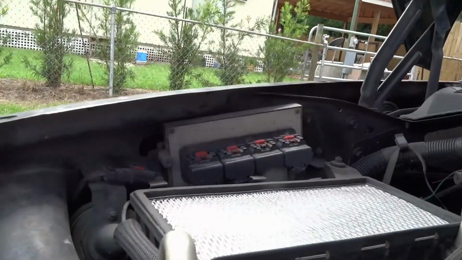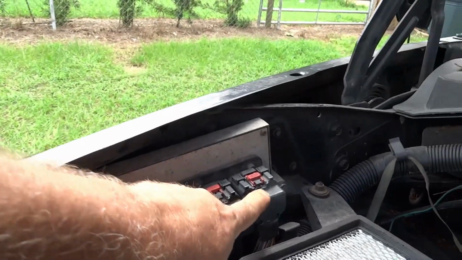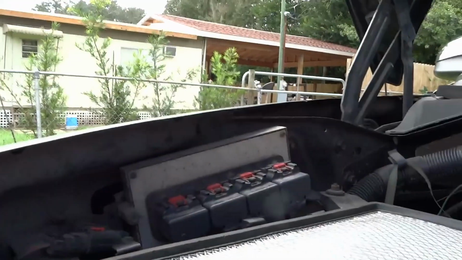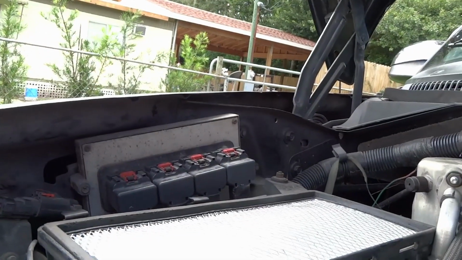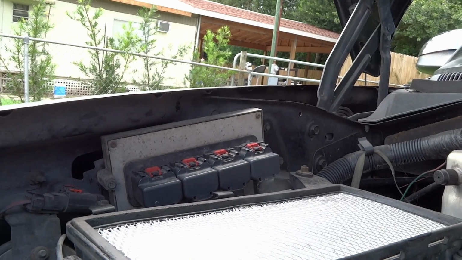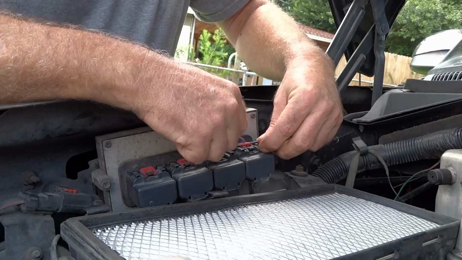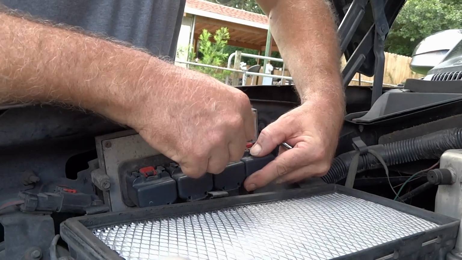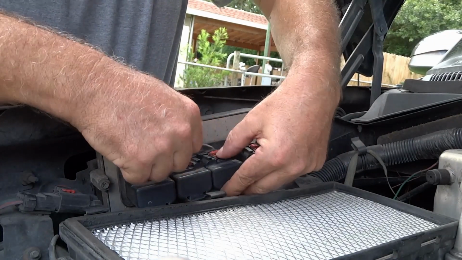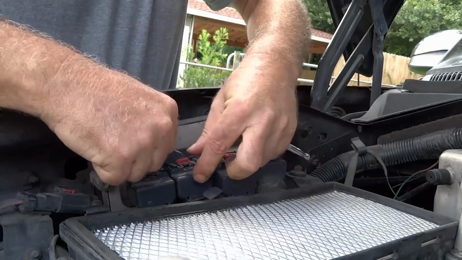You see what I see? Okay, so we're going to go ahead and unplug these. Remove these 4 bolts. Push these little red tabs back and push it down. They come right unplugged.